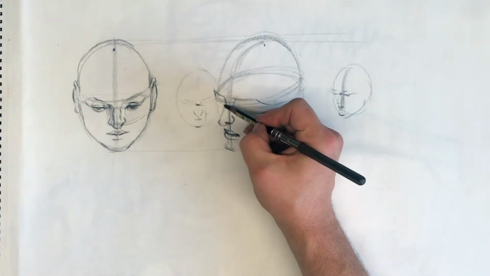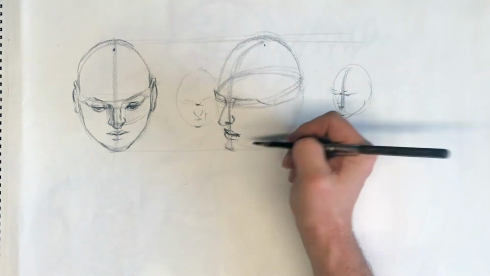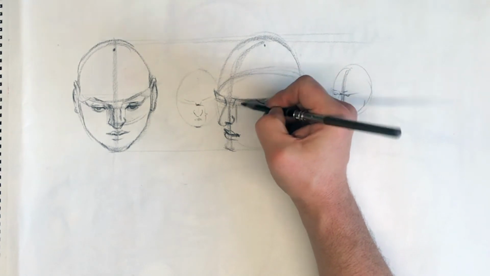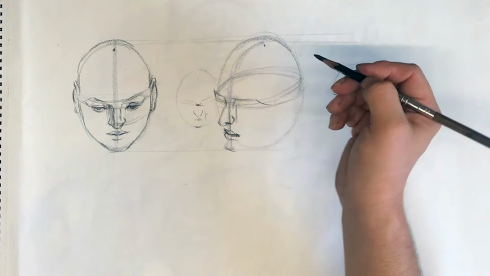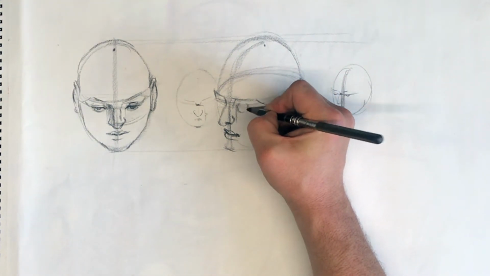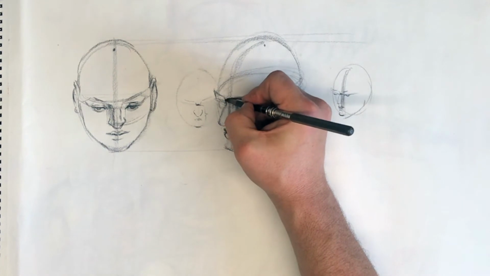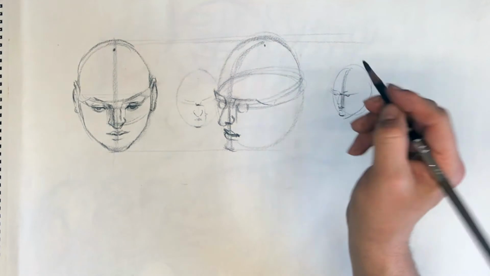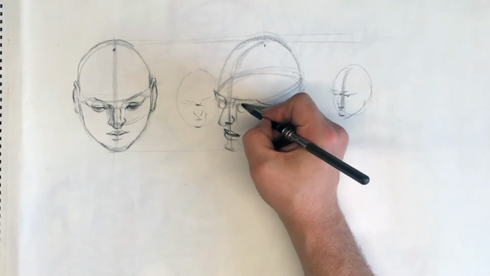Now that we have our nose, we can start placing the eyes. Where the nostril ends, the eye begins. Right? We can't see the back nostril, but we'll deal with that in a second. Let's place the eyes. The other eye is back here. We're just going to look at the overlap between the bridge and the eyeball, how much of it is being overlapped.